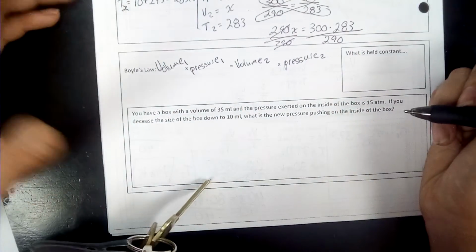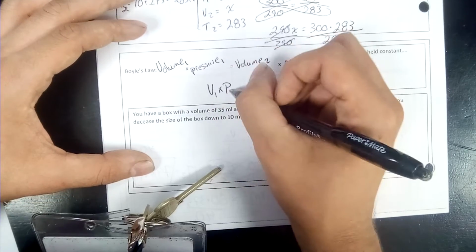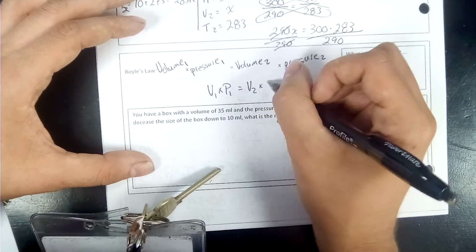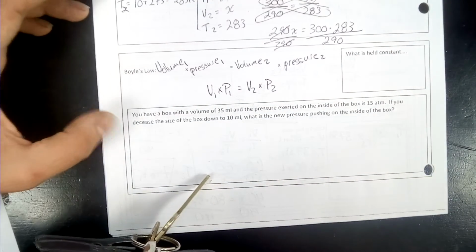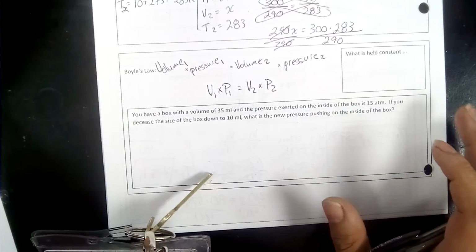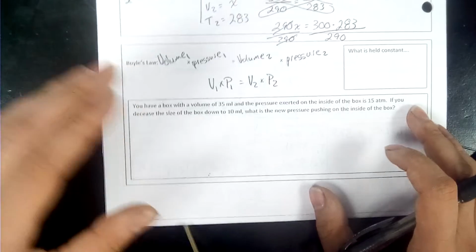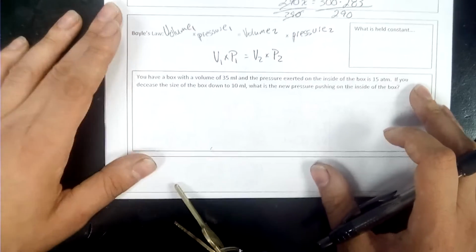Or we can write it out even simpler. V1 times P1 equals V2 times P2. That's how I'm going to be writing these out. If you notice, we're not dealing with temperature in this with Boyle's law, so that means no temperature conversion, so we don't have to worry about that first step.